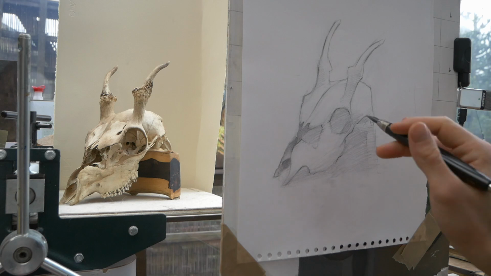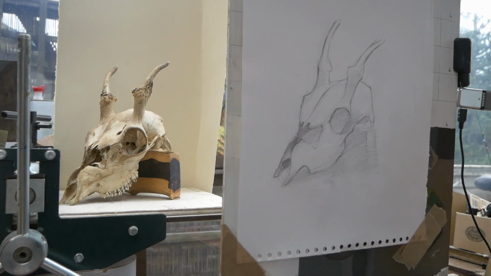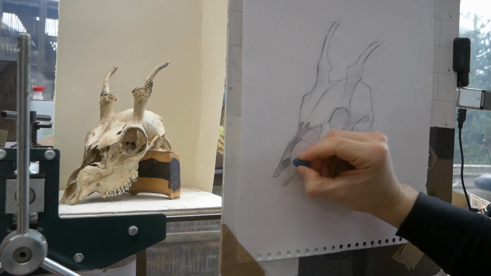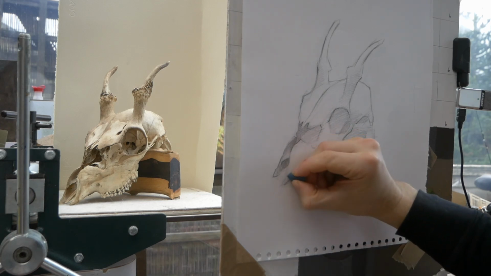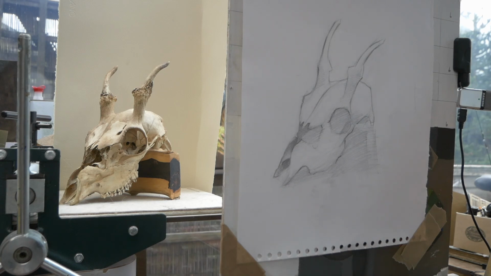So you can see I've taken the opportunity to find some of these differentiations in the darks, as it's quite a substantial part of that portion of the drawing.